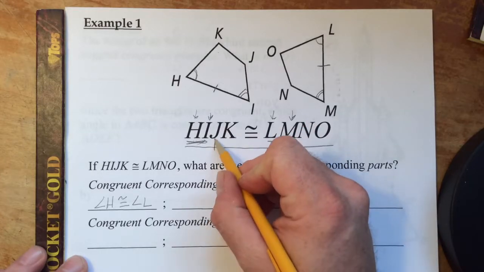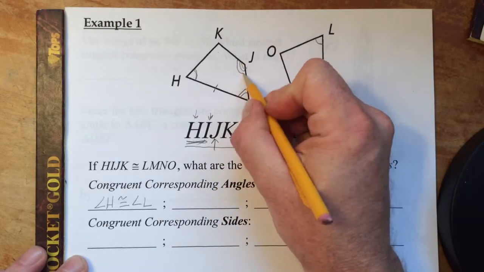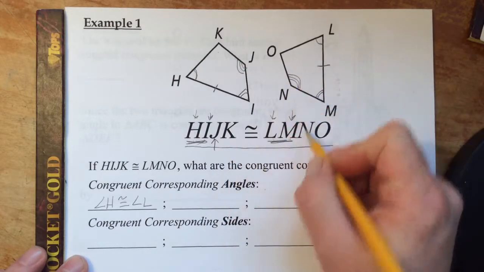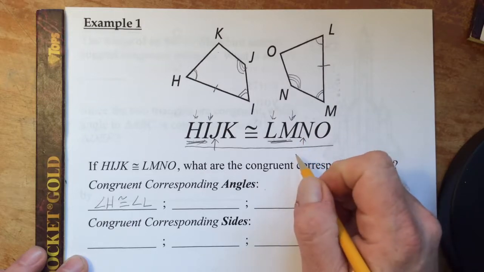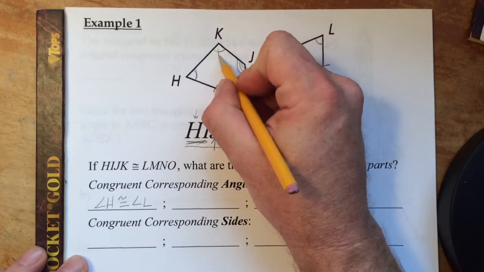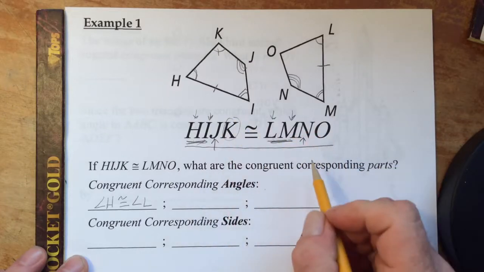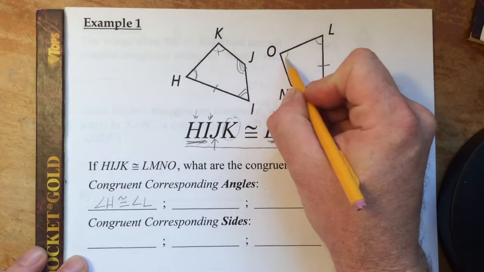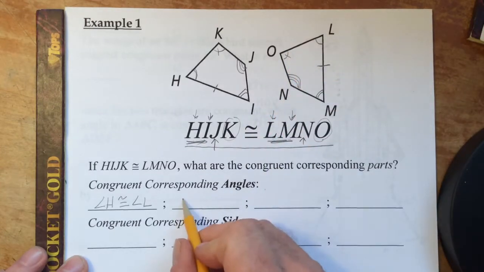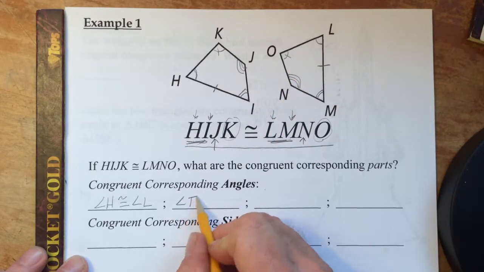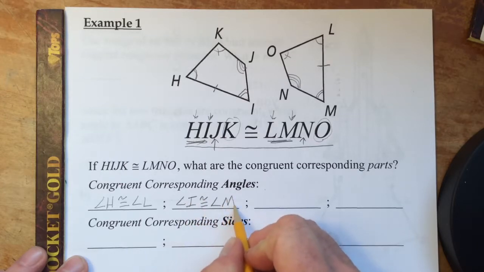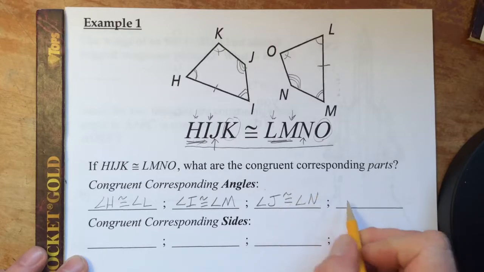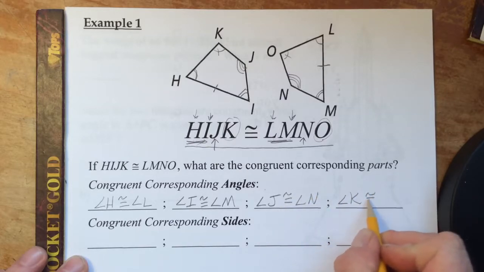Then we have angle J is congruent to angle N. And finally, angle K is congruent to angle O. It's in the last position of both statements. So writing these down, we have angle I congruent to angle M. Angle J is congruent to angle N. And angle K is congruent to angle O.